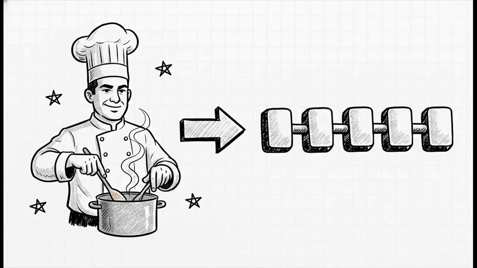The absolute best way to think about a chain is like a fixed recipe in a kitchen. The steps are entirely predefined and they do not change on the fly. You, as the developer, are the head chef deciding every single step in advance. The flow is completely predictable and hard-coded.